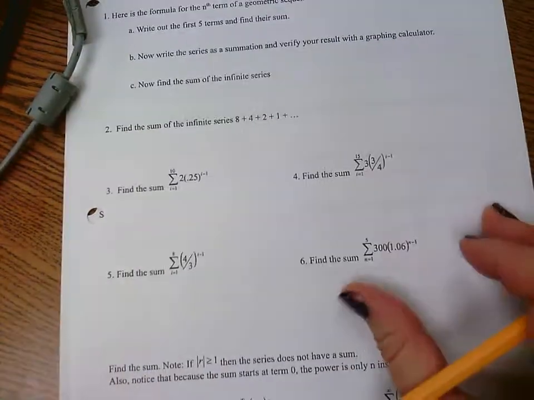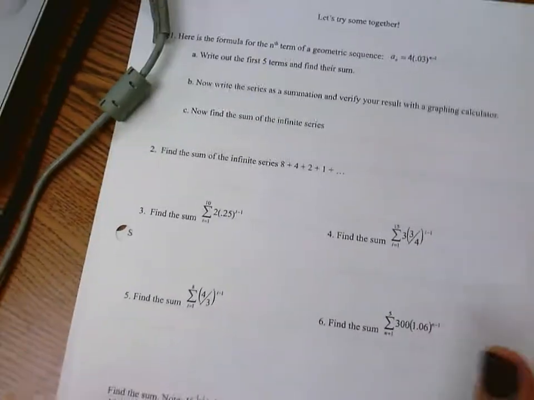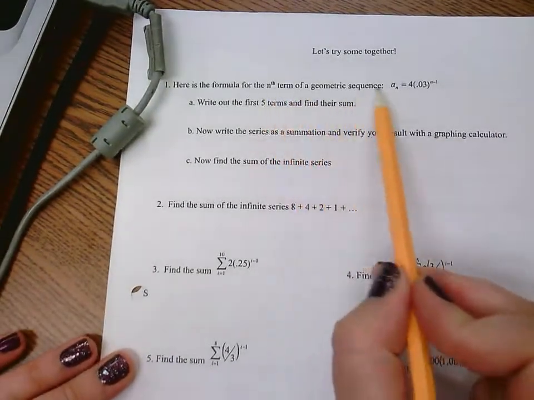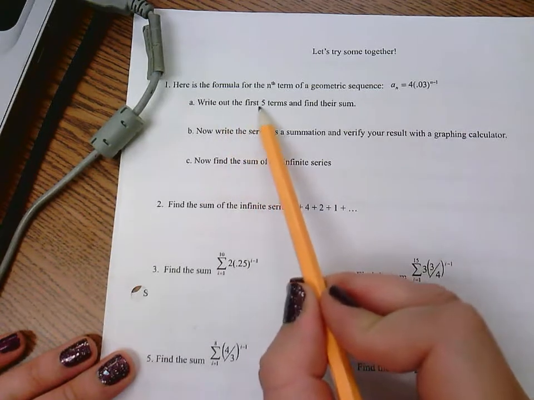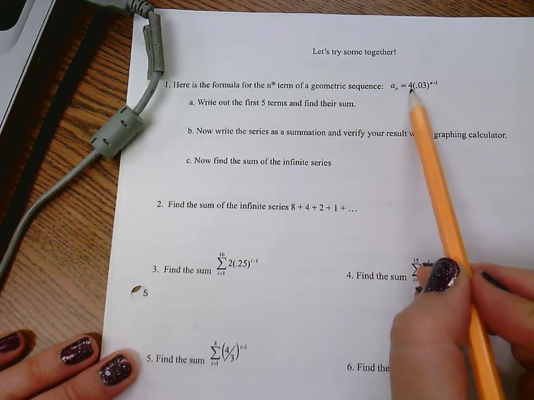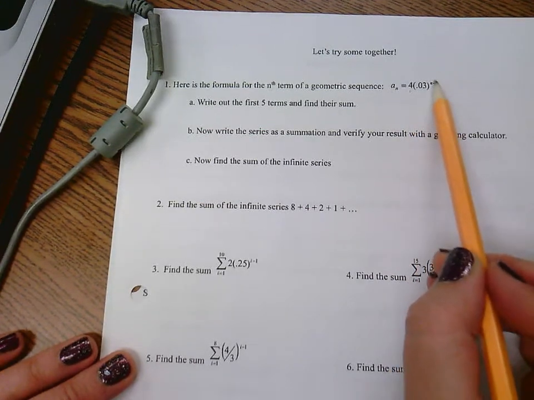So I wanted to show you some of these together and work through some examples together, and then have you try the guided practice on the back. So if this is the formula for a geometric sequence, let's write out the first 5 terms and find their sum. So obviously the first term is 4, because anything to the 0 power is 1, right?